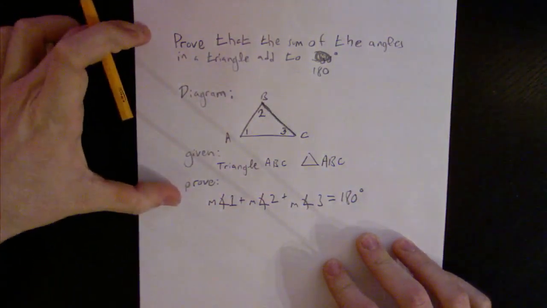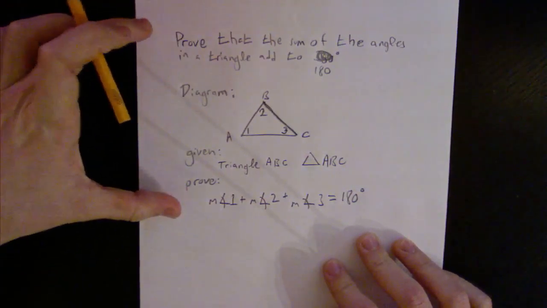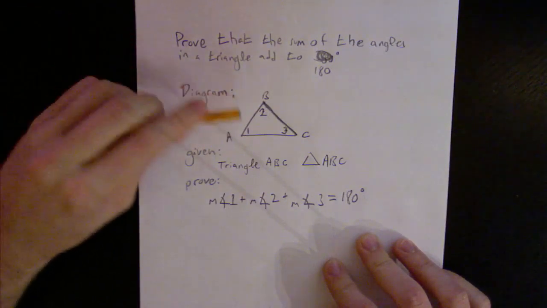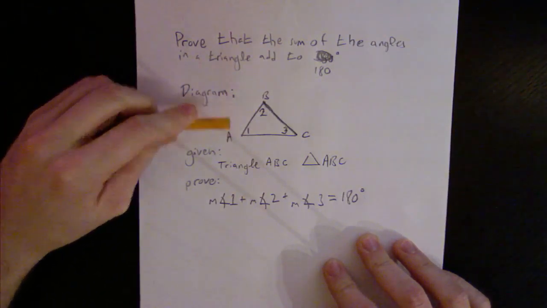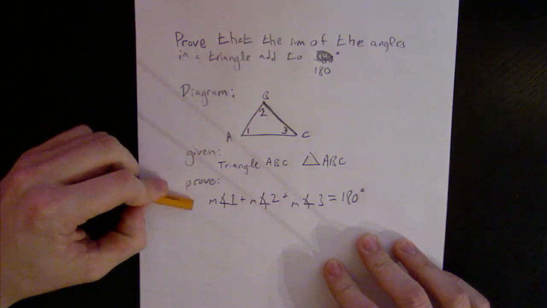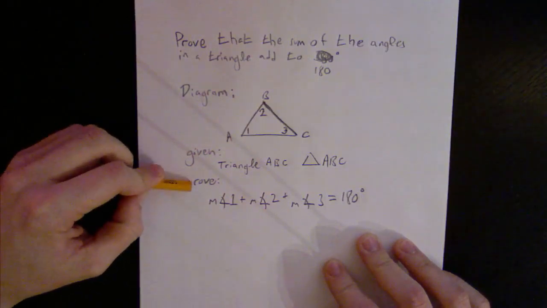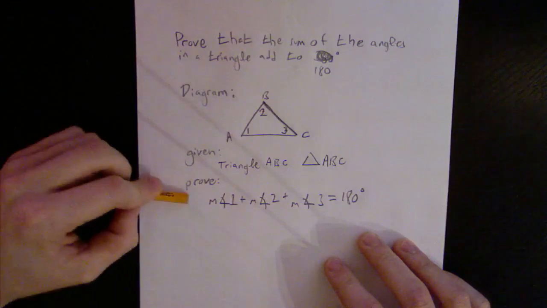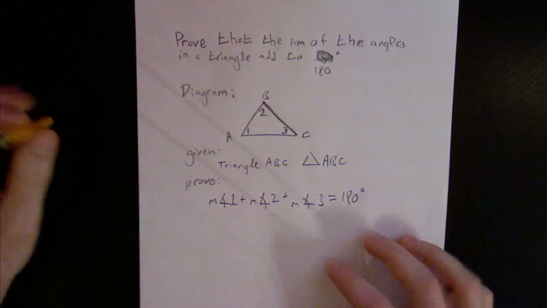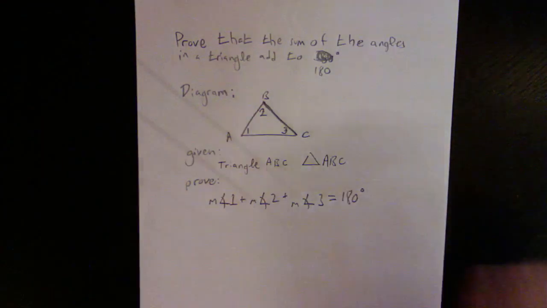This is the setup for our proof. We're not proving this yet, but being able to do the setup and to make the diagram and then reference that diagram in our given and our proof part, or our conclusion, I could say prove or conclusion here, that's what we're looking at for today. And that's it. Let's take a look at a second example.